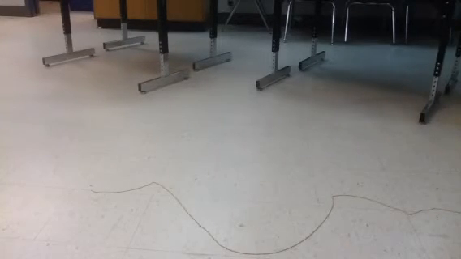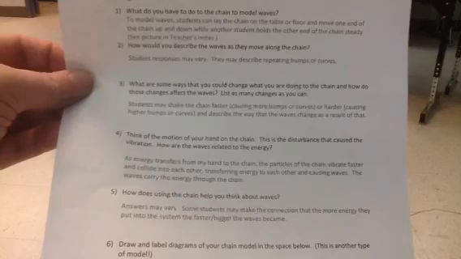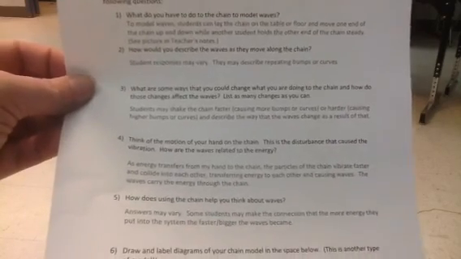And then question 6 is just draw and label the diagram for your chain. Basically, just draw something you saw on your screen and label the chain and the waves. So in case you didn't get everything I said there, these are the answers to the questions, except question 6 is your own drawing. So you can pause if you want to look at these.